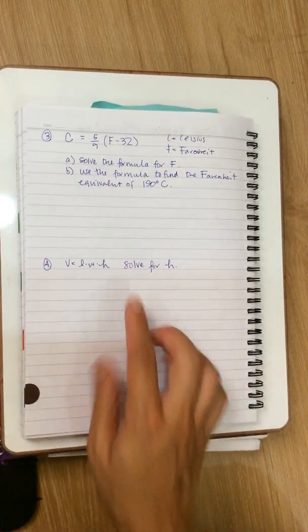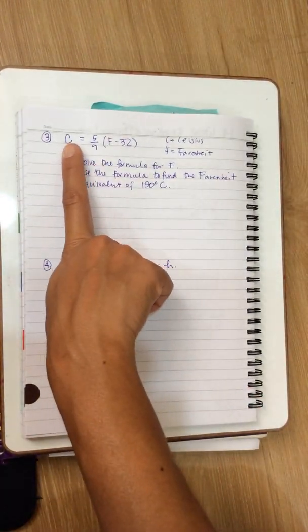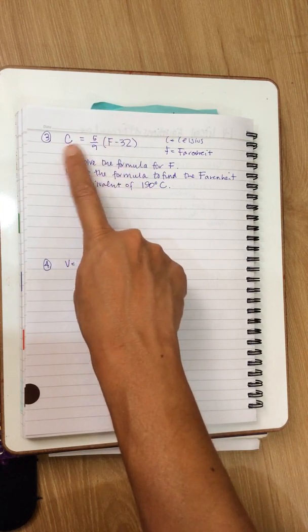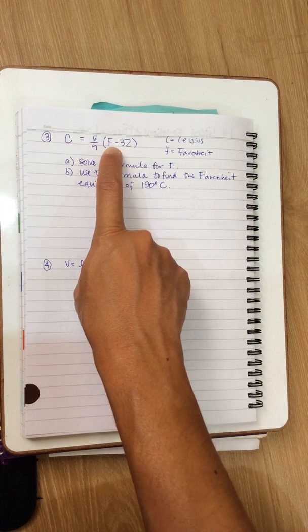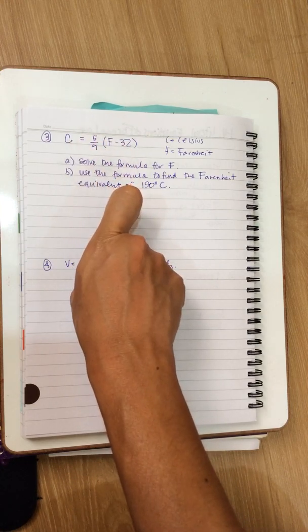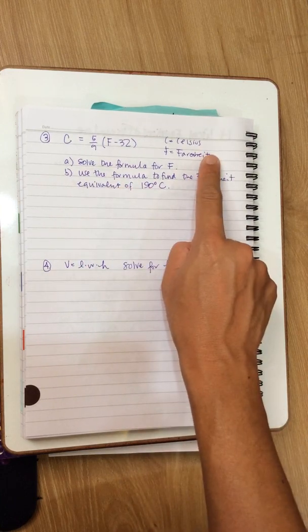Let's try a couple more. So this formula is used in science where if you're given a temperature in Fahrenheit, you can change it to Celsius by plugging in that number here. Fahrenheit minus 32 times 5/9 will give you the degrees in Celsius, right? C is Celsius, F is Fahrenheit.